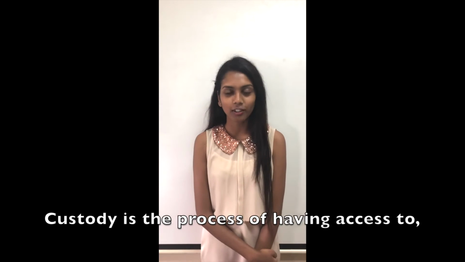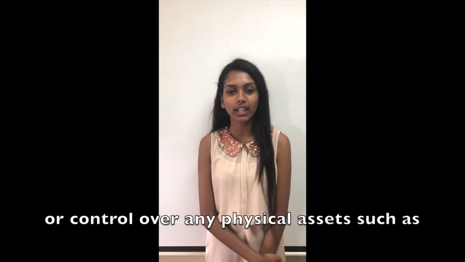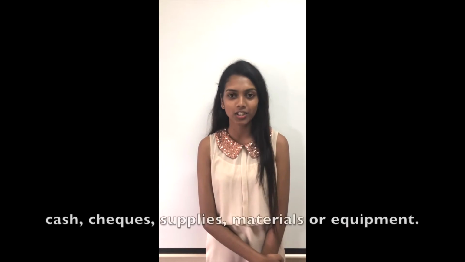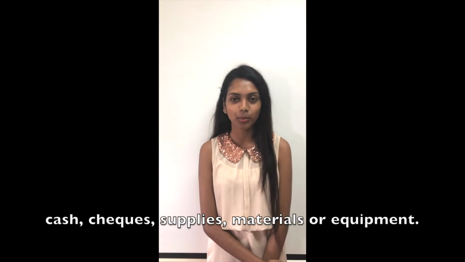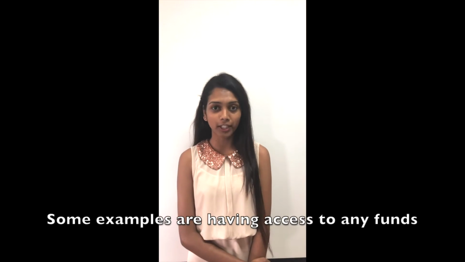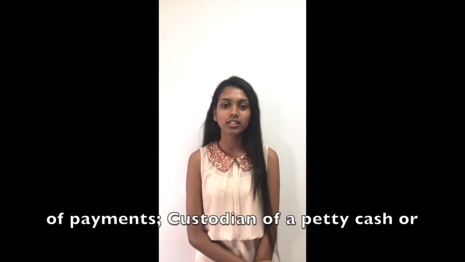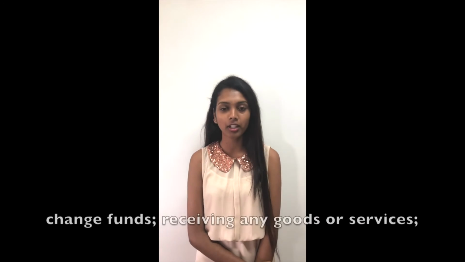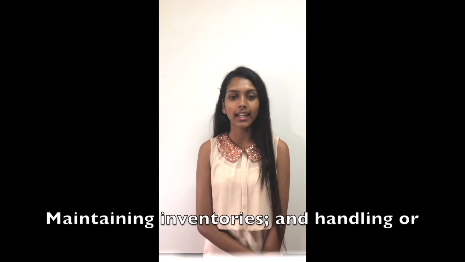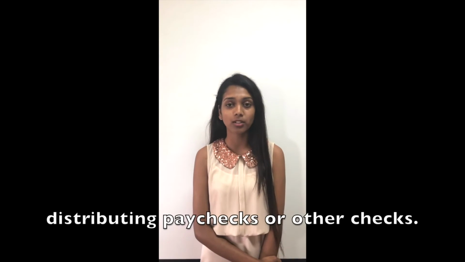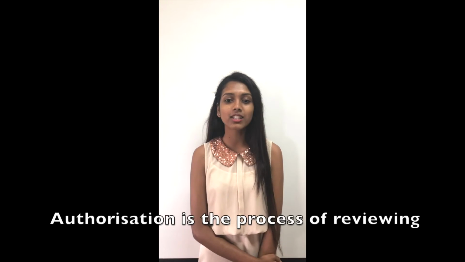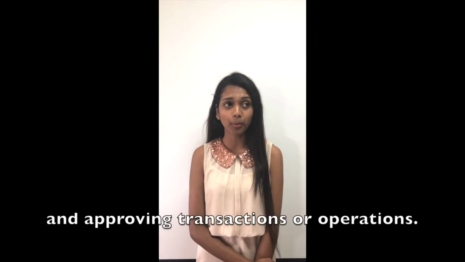Custody is the process of having access to or control over any physical assets such as cash, checks, supplies, materials, or equipment. Some examples are having access to any funds through the collection of funds or processing of payments, custodian of petty cash or change fund, receiving any goods or services, maintaining inventories, and handling or distributing paychecks or other checks.